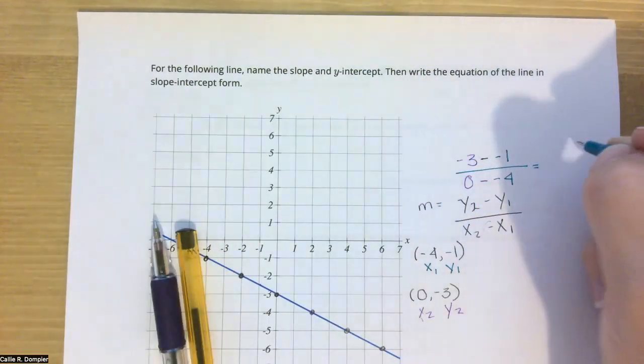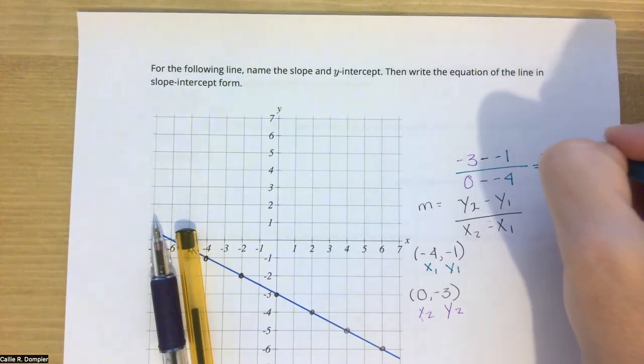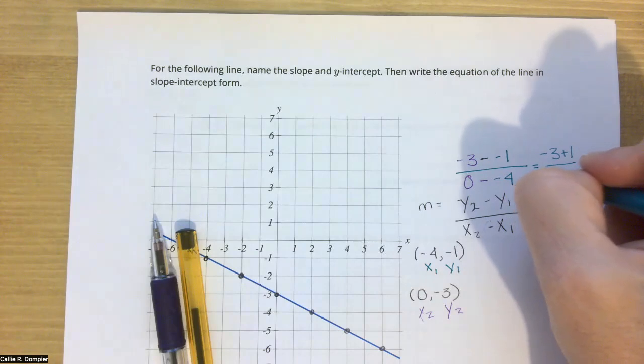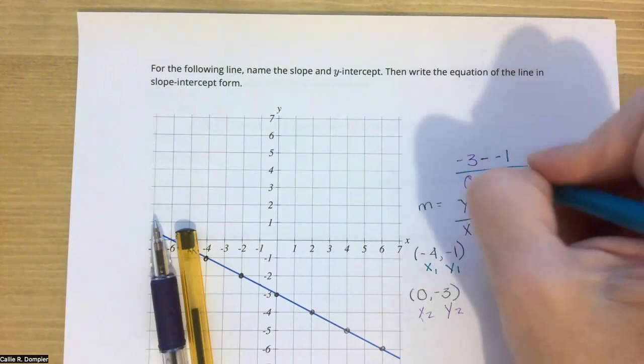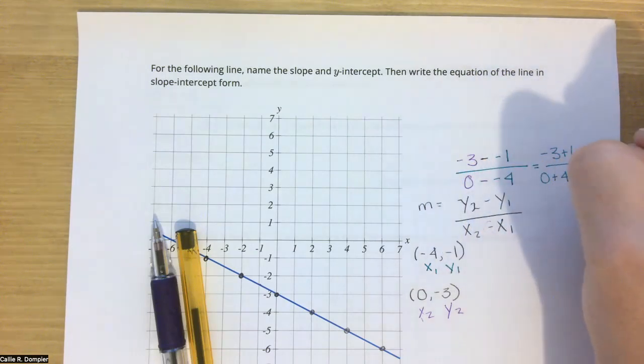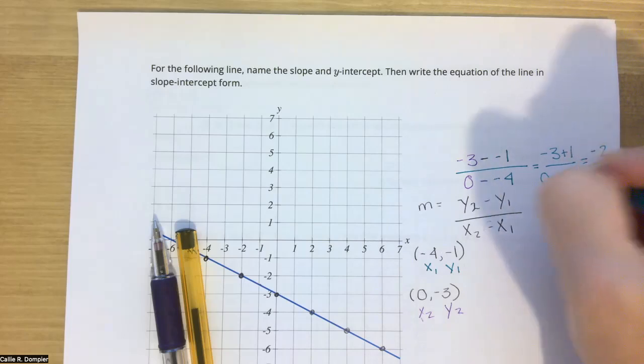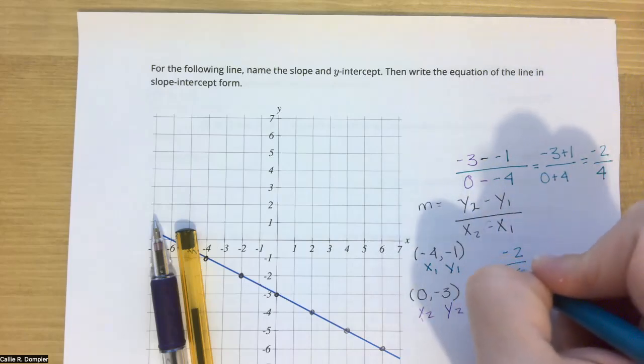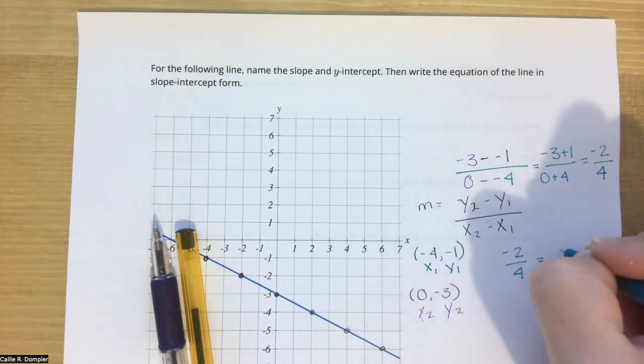-3 minus -1 is -3 plus 1. 0 minus -4 is 0 plus 4. So we took those double negatives and made them positive. -3 plus 1 is -2. 0 plus 4 is 4. -2/4 is our slope, but we can simplify that to -1/2, right?